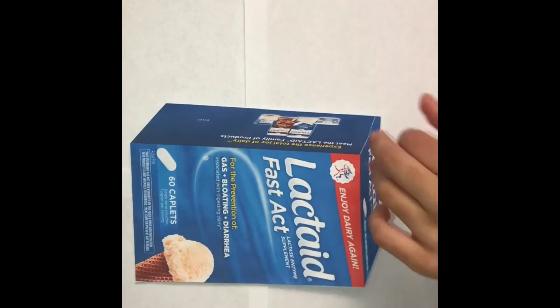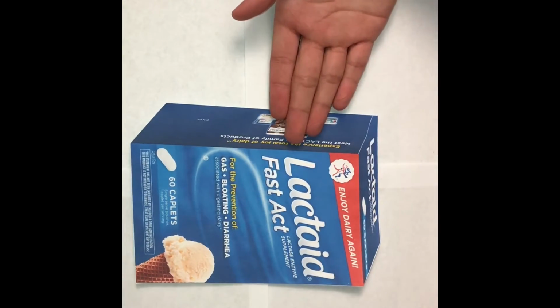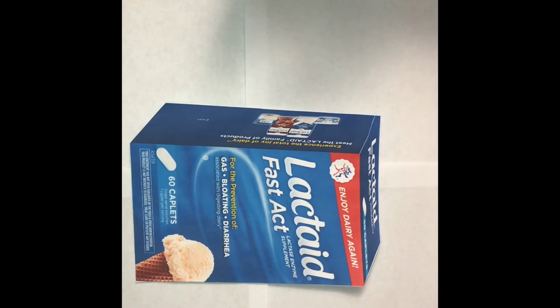So lactose-free foods and lactase pills like this, what they do is they add additional lactase into the product so that when you consume the lactose product, there is enough lactase that could be used to break down the lactose sugar.